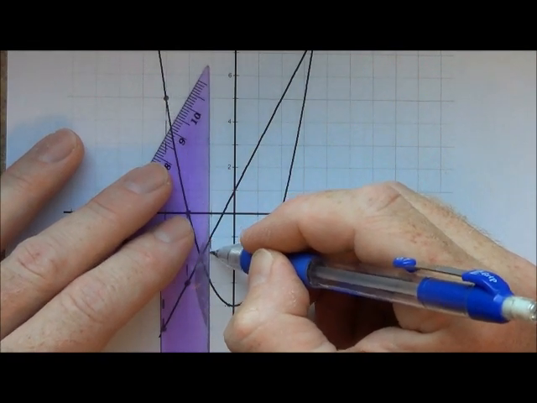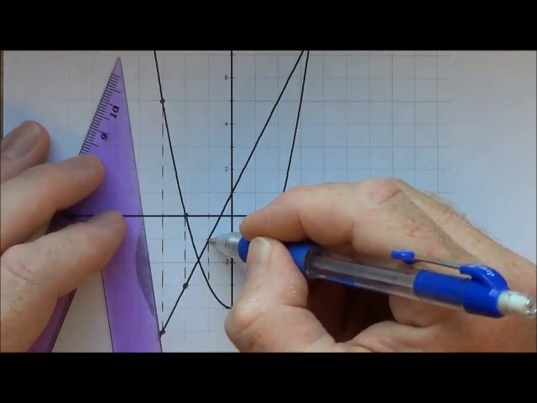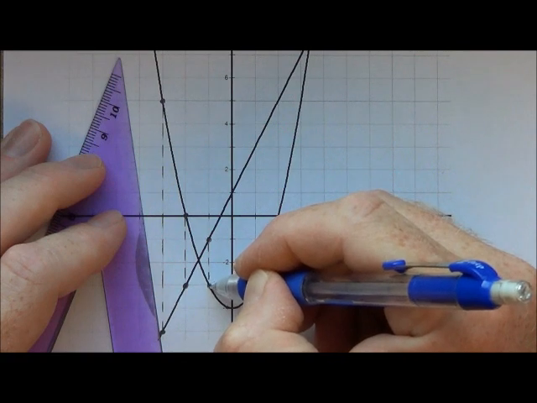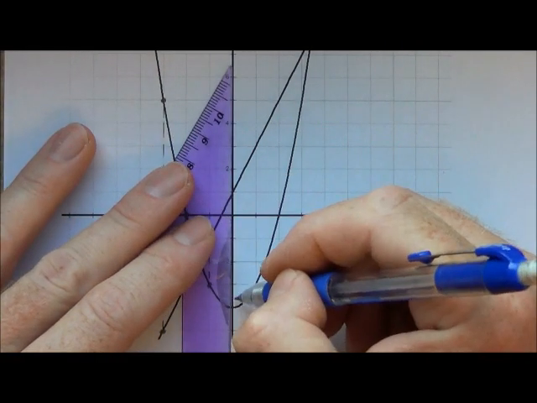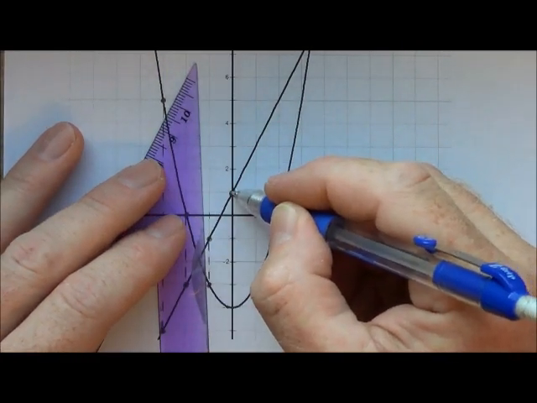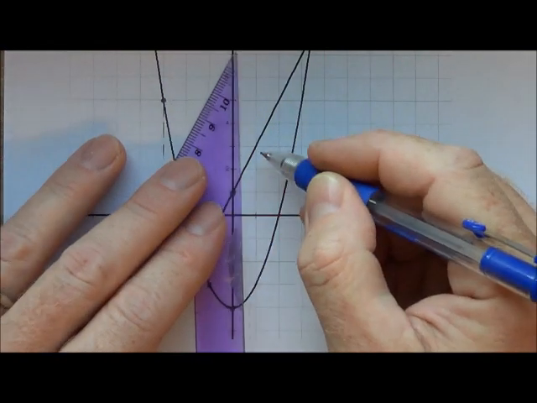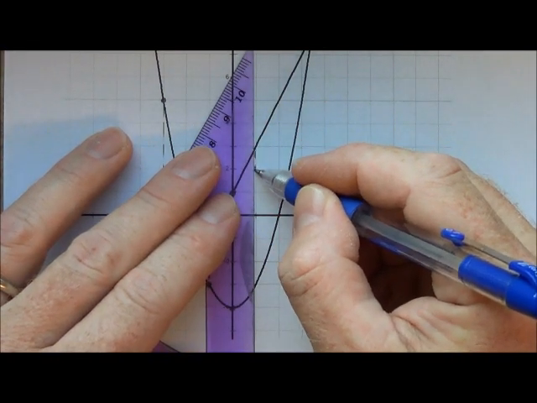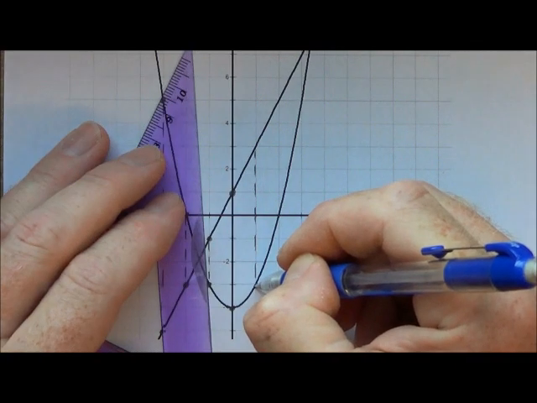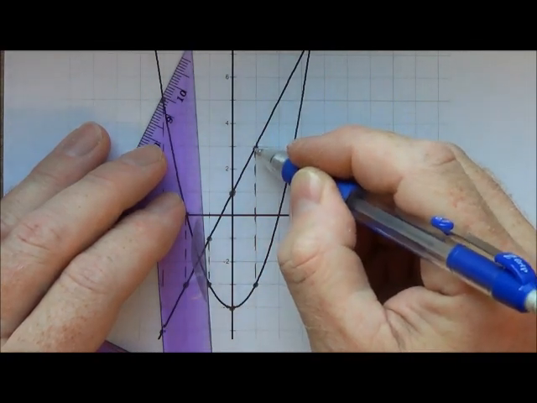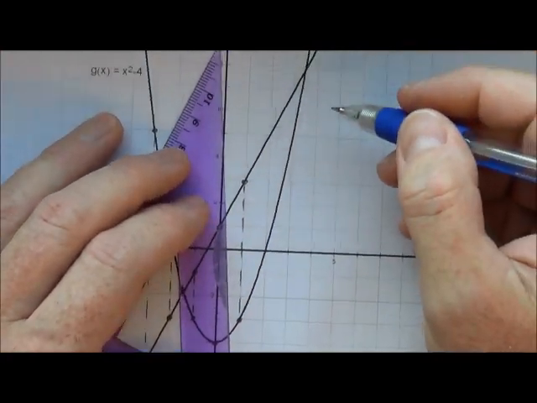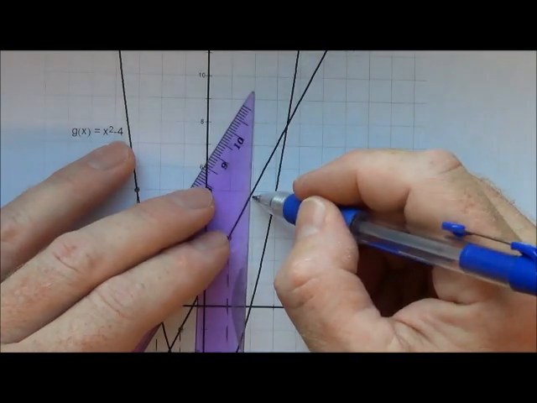Same thing here, these two points, and on it goes.